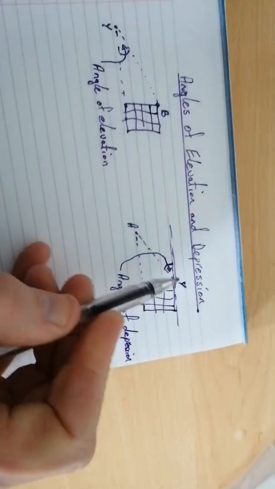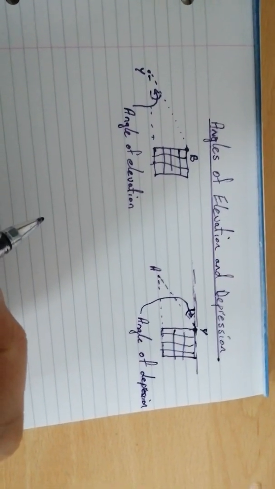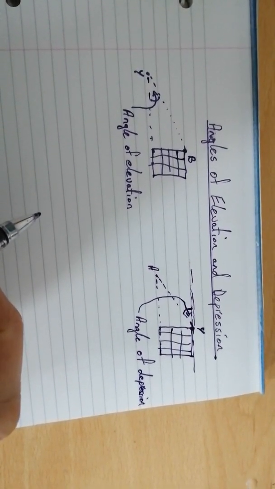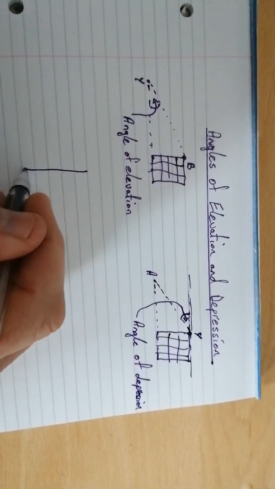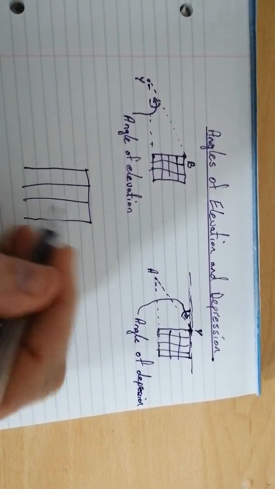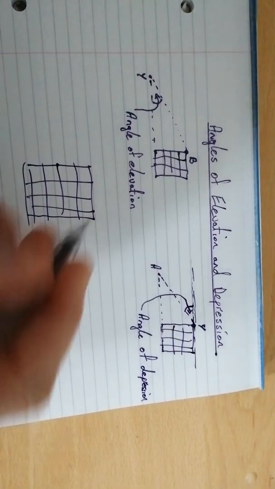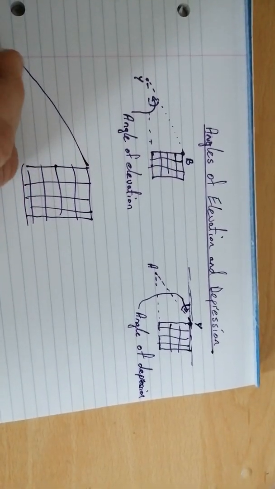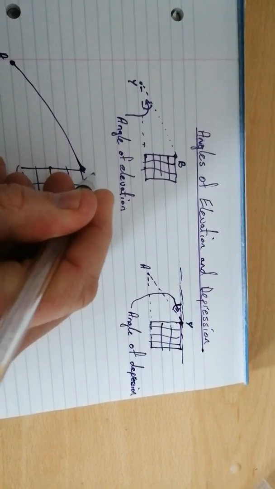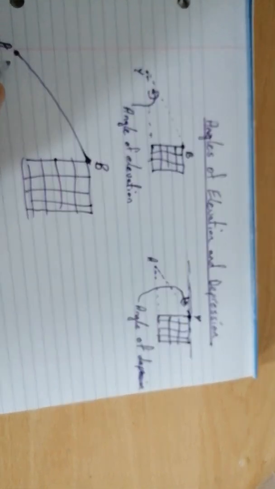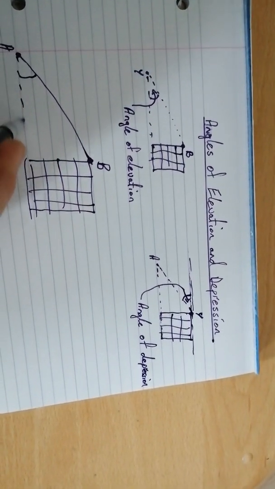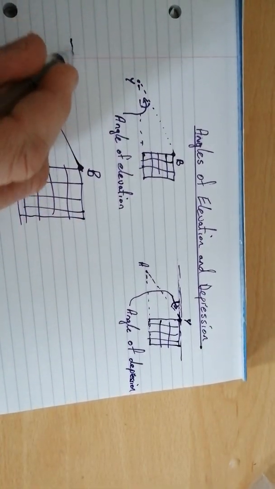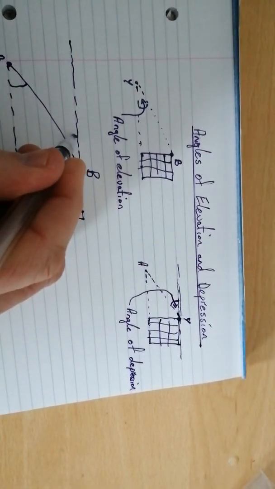So angle of elevation, angle of depression. Now, one thing to note, I guess, really, is that ordinarily the angle of elevation and the angle of depression are equal. If we take an example here, if we look at the building again, and we take some point over here, and we'll call that A. We'll call this top corner here B. So the angle of elevation from A looking upwards is this angle here, isn't it? And the angle of depression from B looking downwards is this angle here.